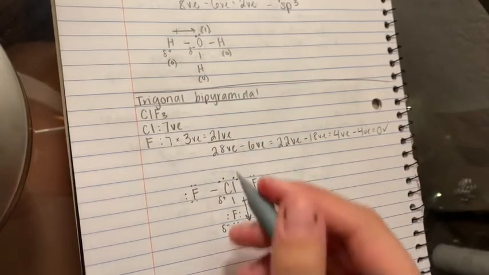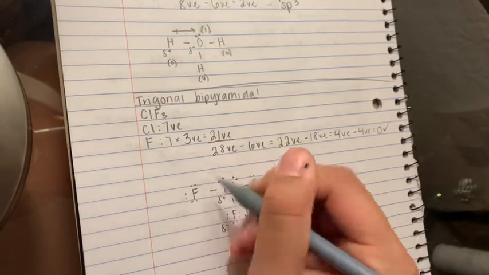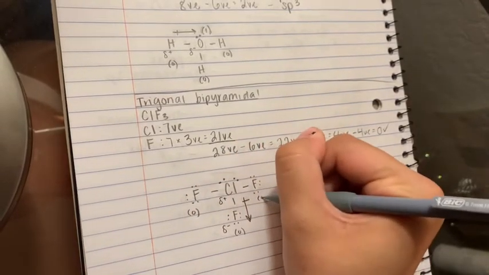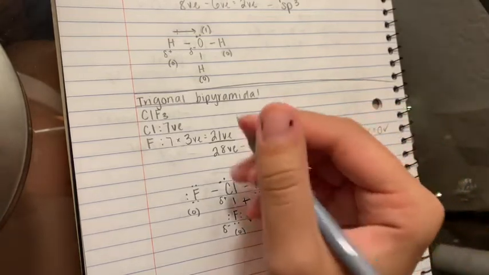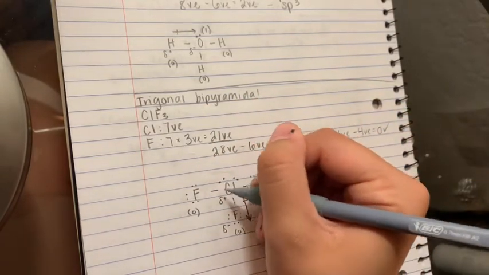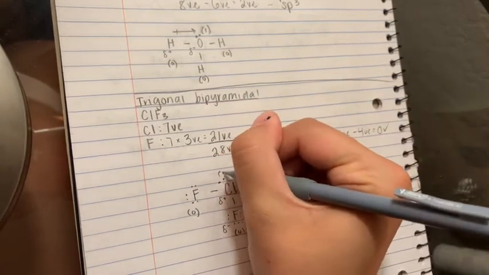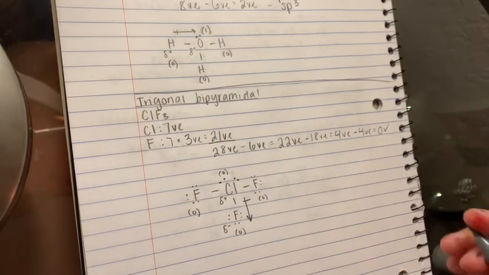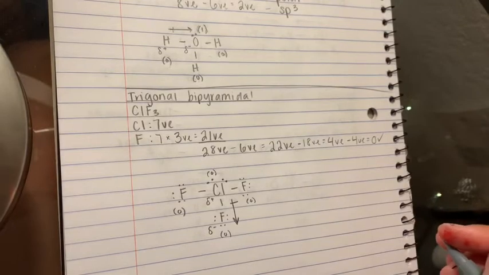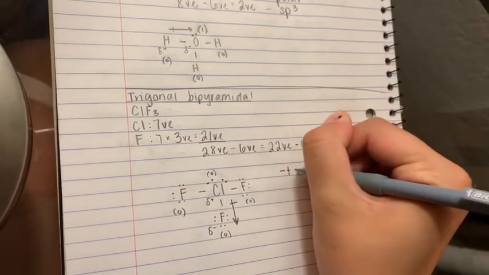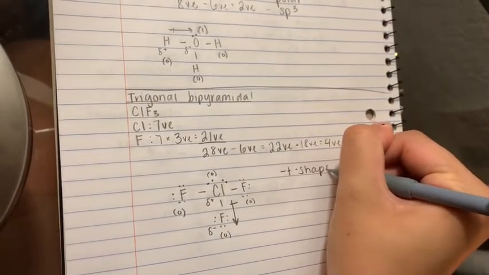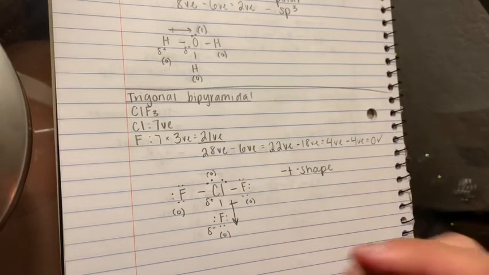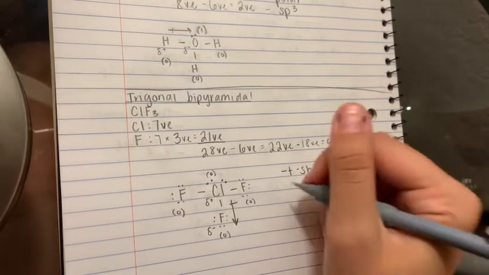And then for our formal charges, 1, 2, 3, 4, 5, 6, 7. 7 minus 7 is 0, 0 for all the fluorines. And then the chlorine, we have 1, 2, 3, 4, 5, 6, 7. So that's also 0. And then based off of this, we can tell it is going to be a T shape because it has 5 electronic domains, but 2 of them are unpaired sets of electrons.